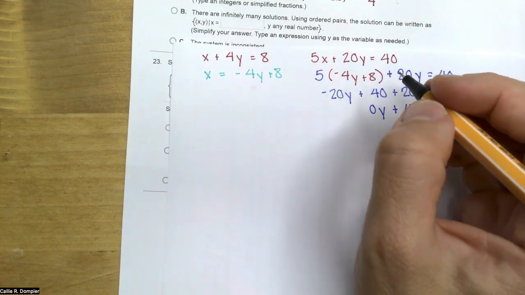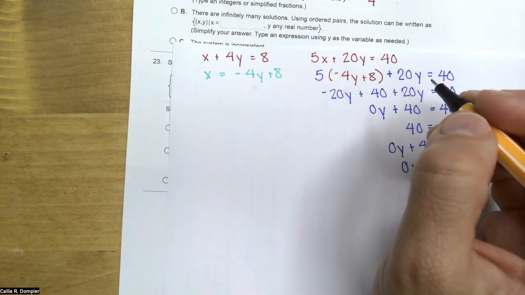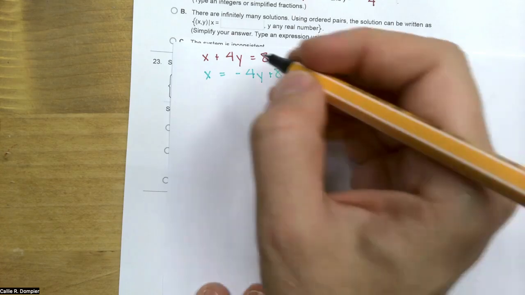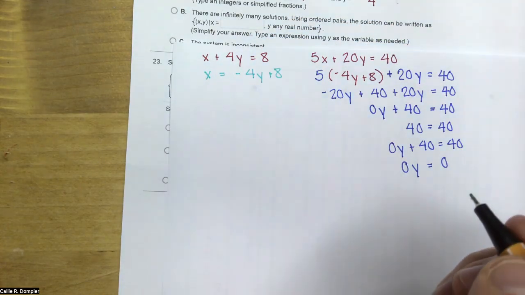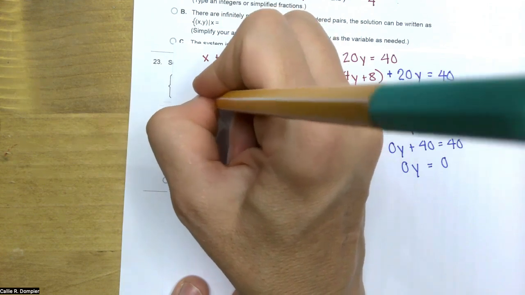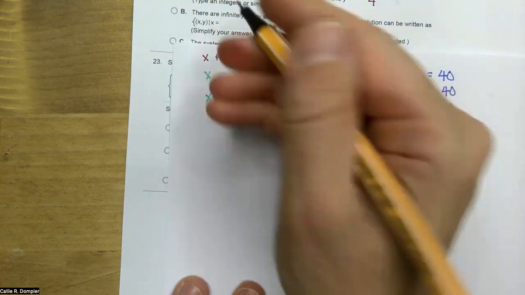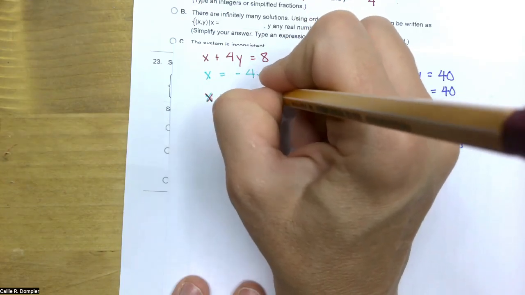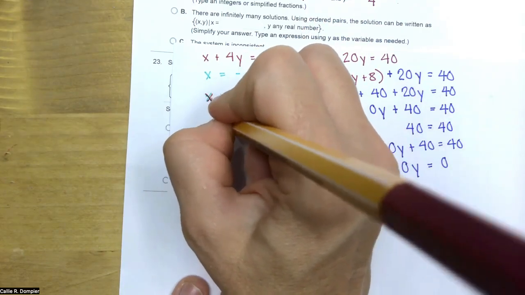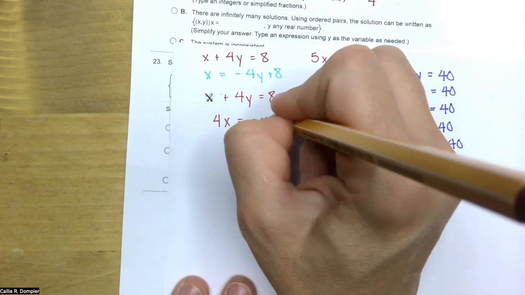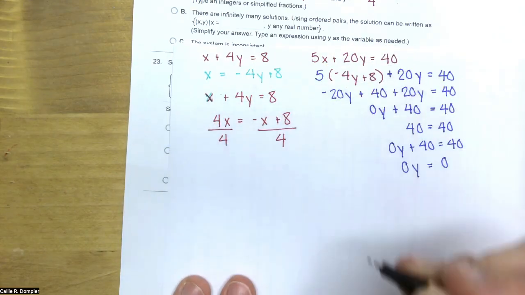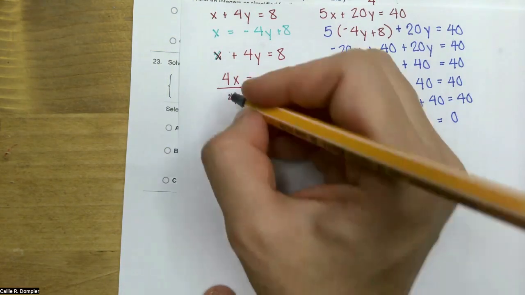You can even solve for y, which would be easier to solve for y. That one, x plus 4y equals 8. Subtract the x, so I've got 4y equals negative x plus 8. Divide by 4. That's not going to be fun.